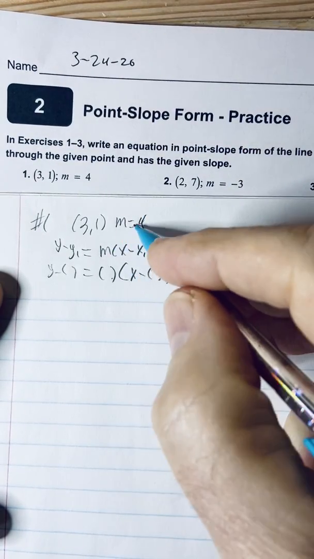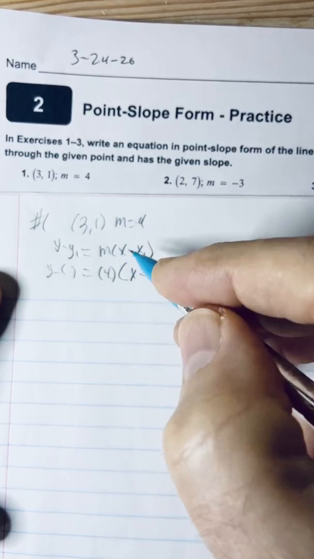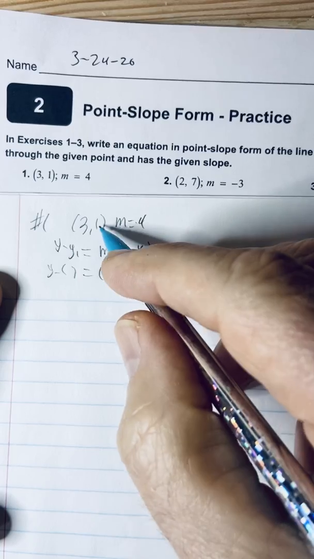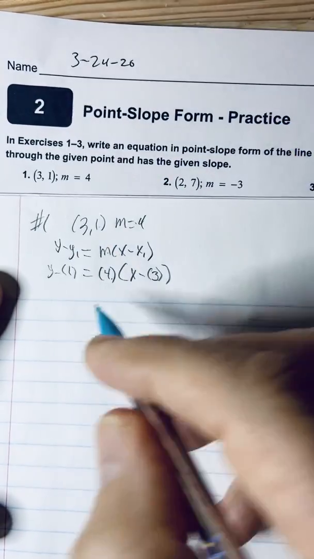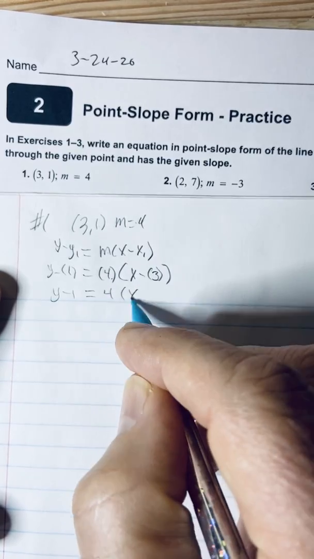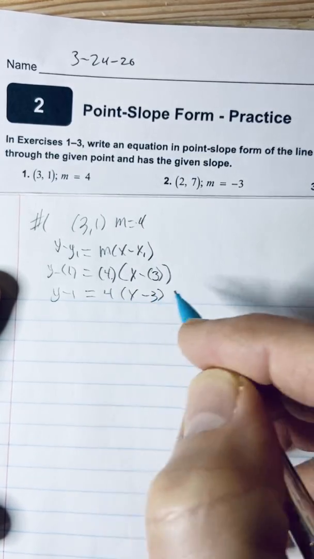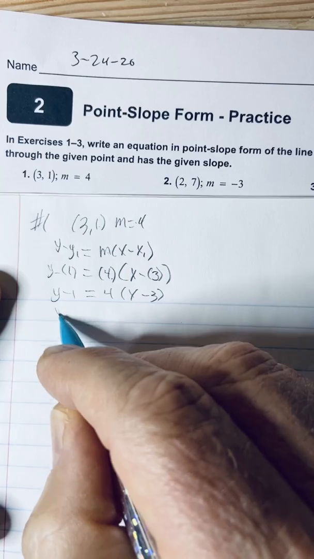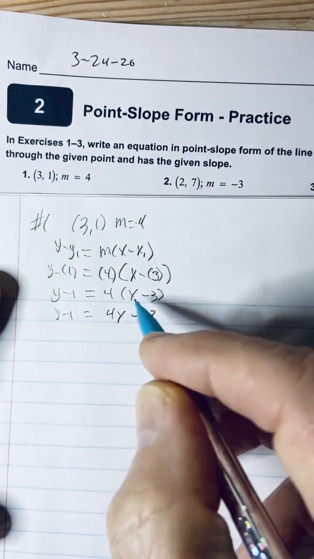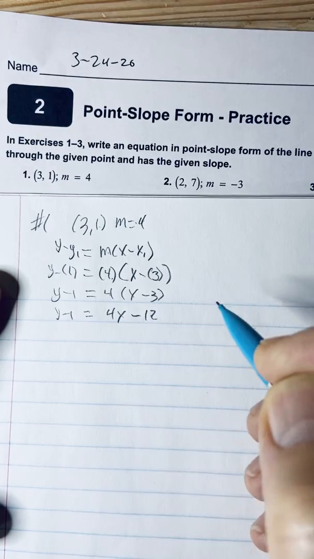My m is 4, x is 3, and y is 1. And so I have y minus 1 equals 4(x minus 3). I'm going to distribute. Y minus 1 equals 4x minus 12, because 4 times negative 3 is negative 12.